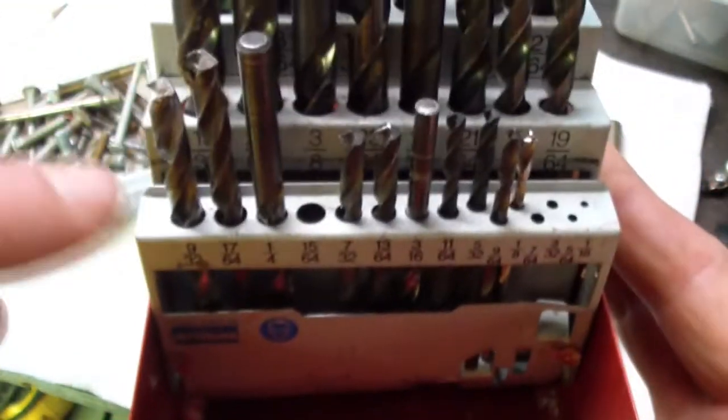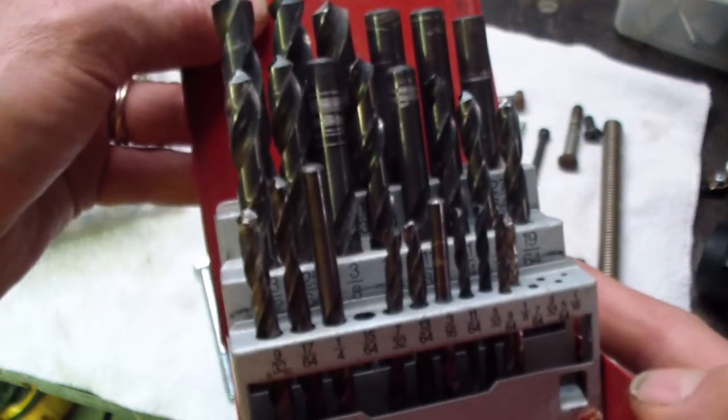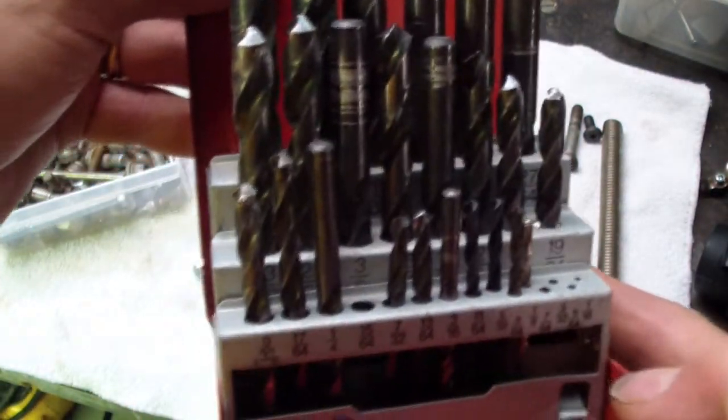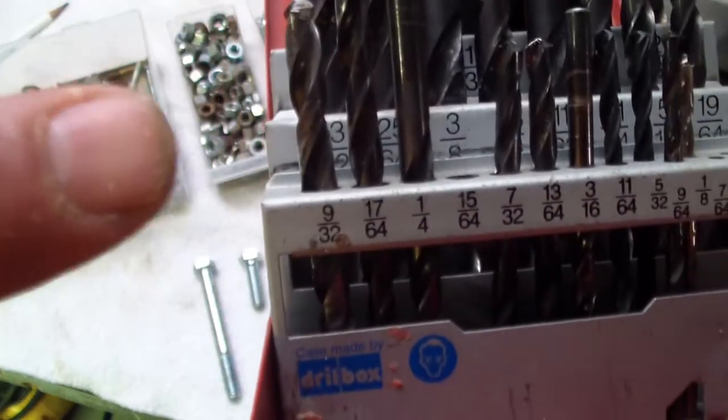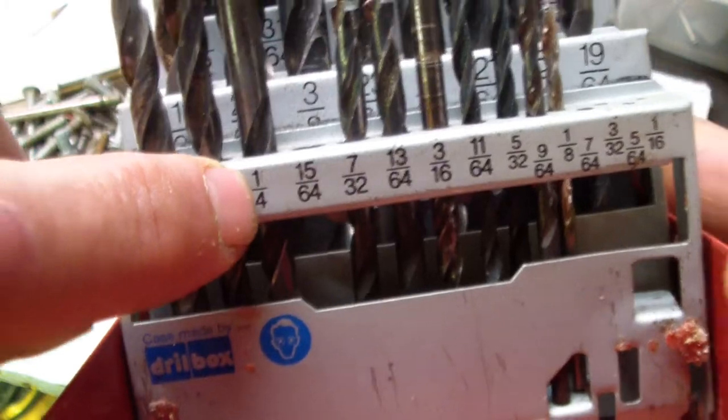Now, mine's getting beat up here, broken some, lost some, who knows. But most of you, if you have a drill bit set somewhere in your life at home, you probably have a set like this. These are Imperial drill bits, fraction sizes. So that's 1/4 of an inch, 3/16 of an inch, like that.